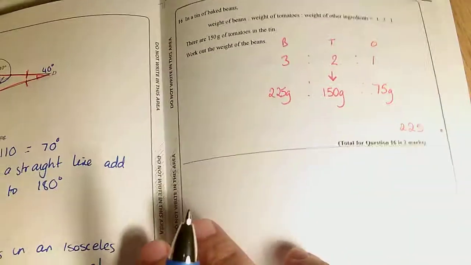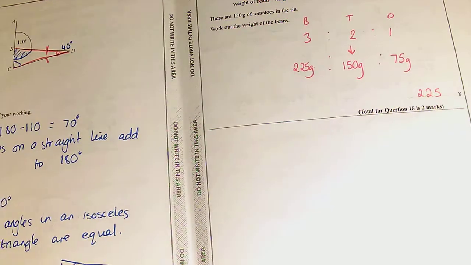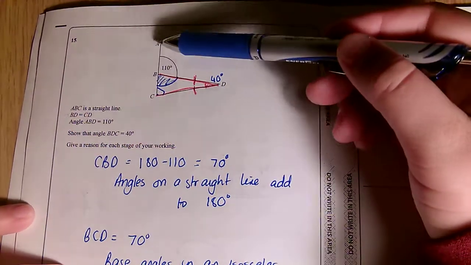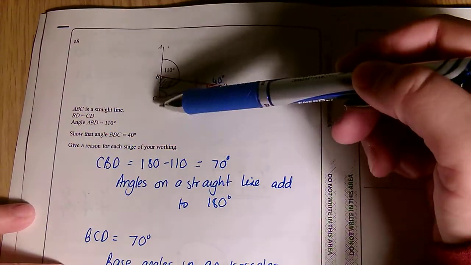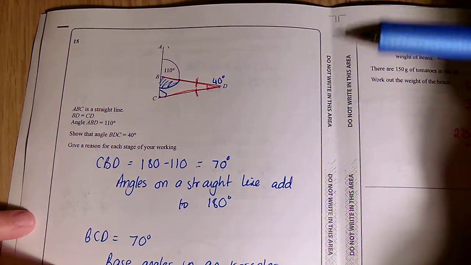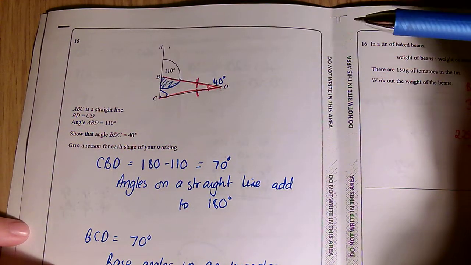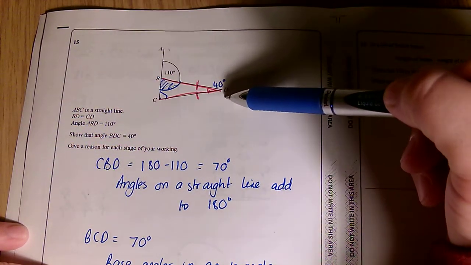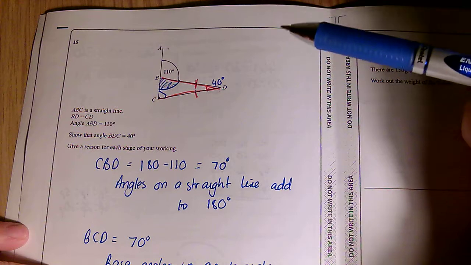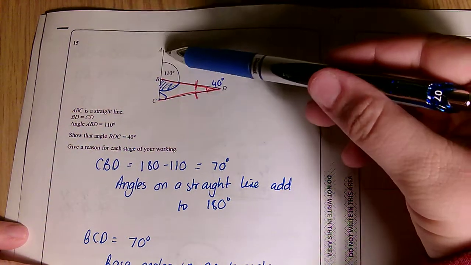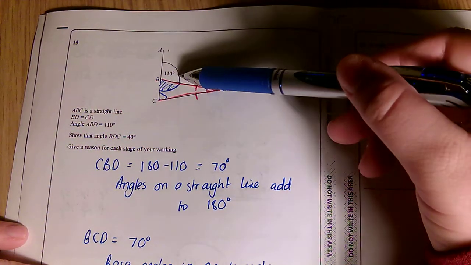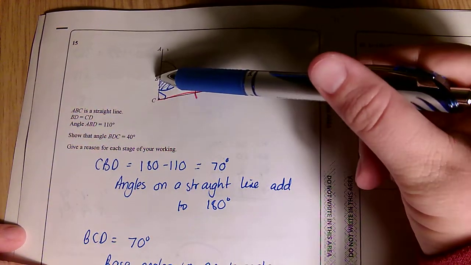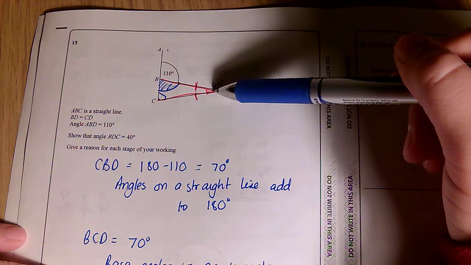Okay, question 15, angles. So ABCD is a straight line. This is a straight line here. They're telling me that for a reason. It's angles, straight line. First thing that pops to my head is 180 degrees. Next thing it says is BD, which is this line here, is equal to CD, which is this line here. And angle ABD is 110 degrees. Show that BDC equals 40 degrees. So here to here to here is 40 degrees.